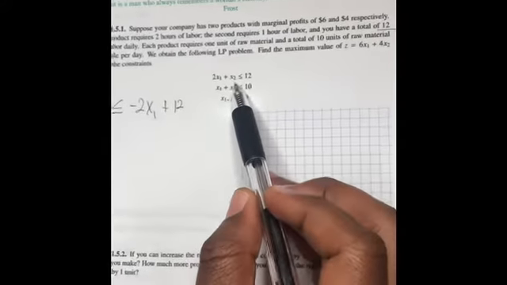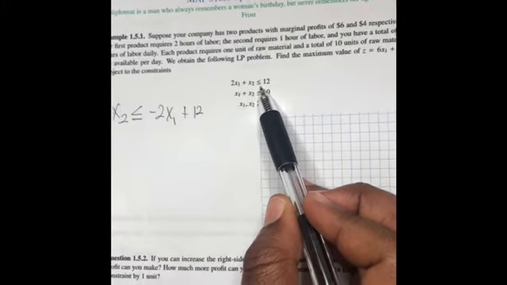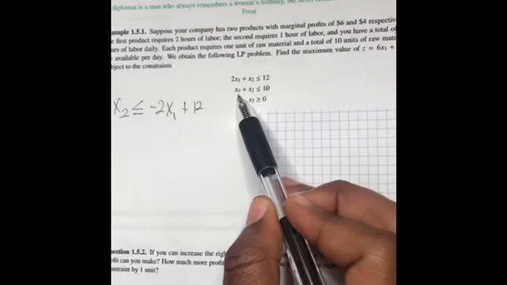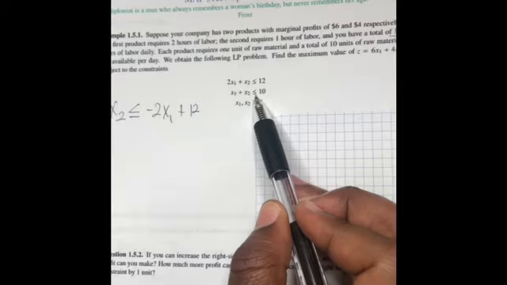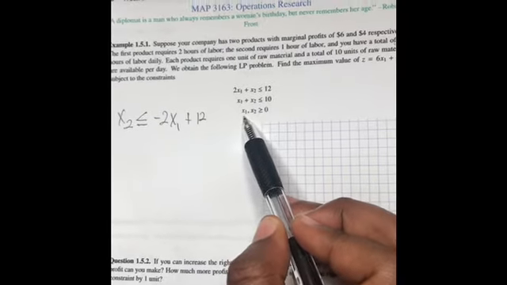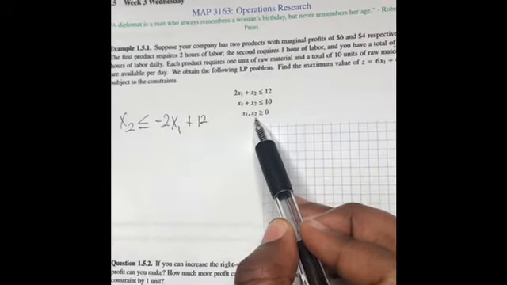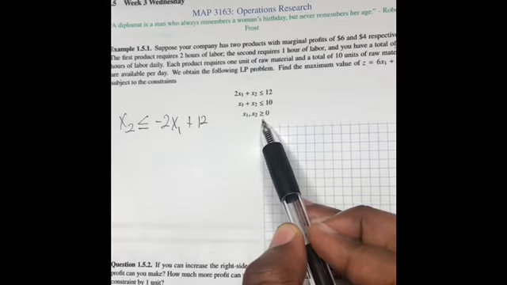2x1 plus x2 less than or equal to 12, x1 plus x2 less than or equal to 10, given x1 and x2 are greater than or equal to 0.